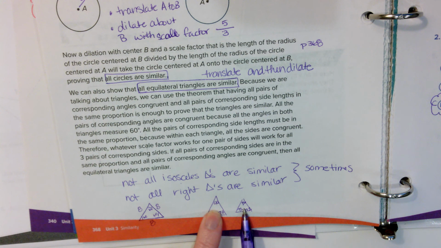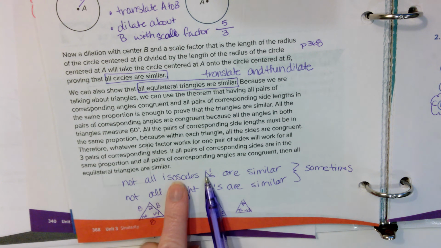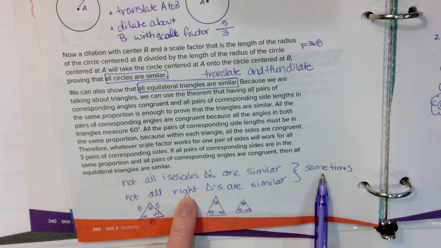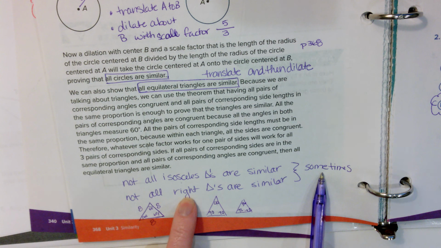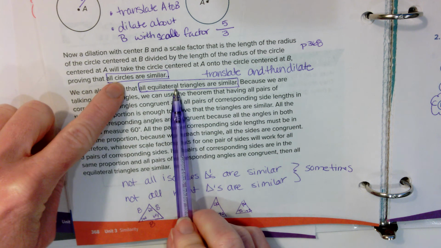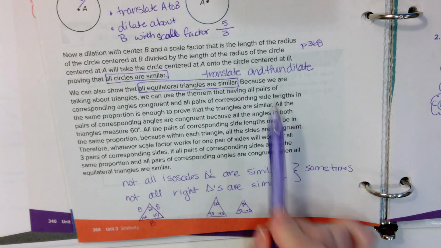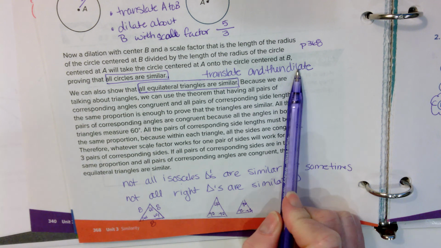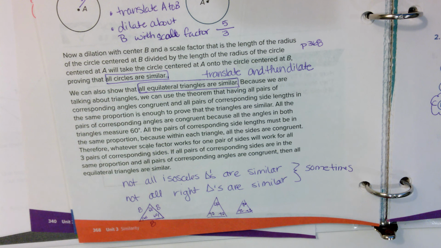My angles don't agree. That's why isosceles triangles, and for the same reason, right triangles are not always similar. Yes, sometimes they are, but I have to look at each problem specifically. But if I'm dealing with circles and equilateral triangles, I know that I can translate and then dilate by some scale factor based on the particular problem, and it would always work.